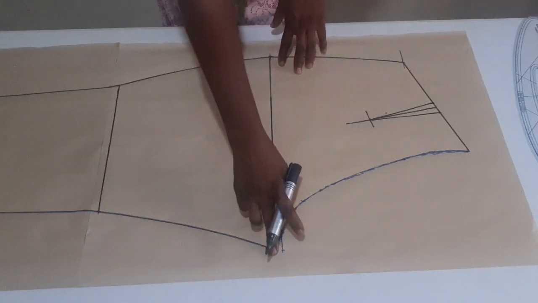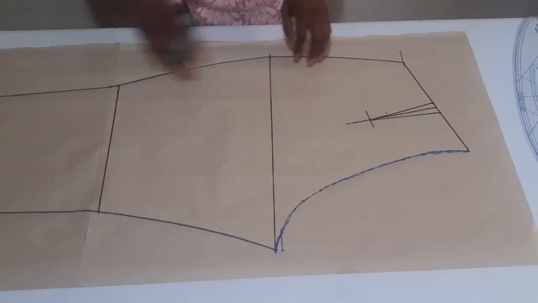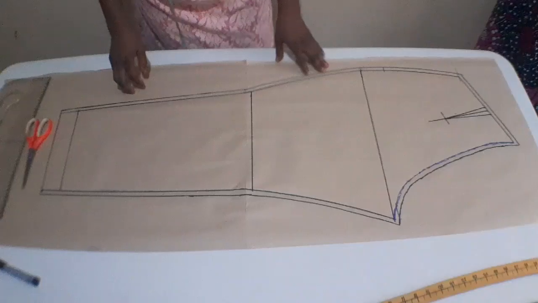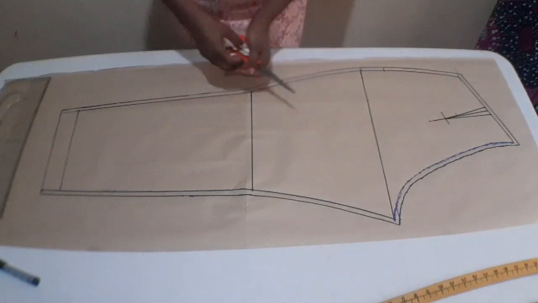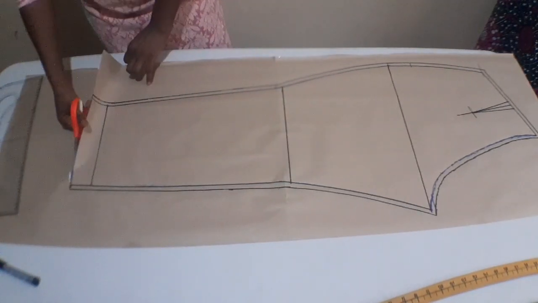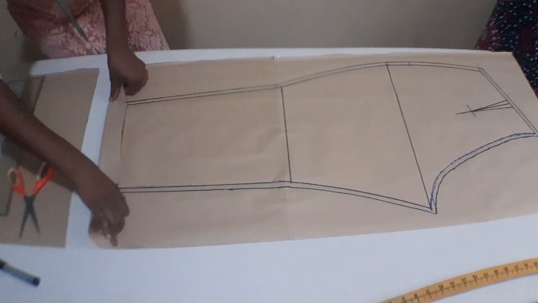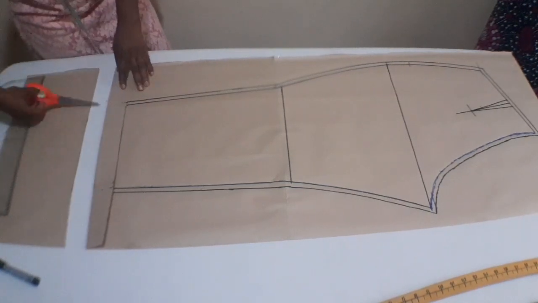So I'll now go ahead and add 1/2 inch seam allowance all through the back pattern. Now as you can see, I've added 1/2 inch seam allowance to it all through. I'll now go ahead and cut it out for you to see how it will look.